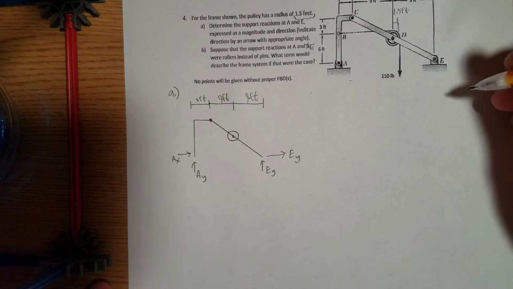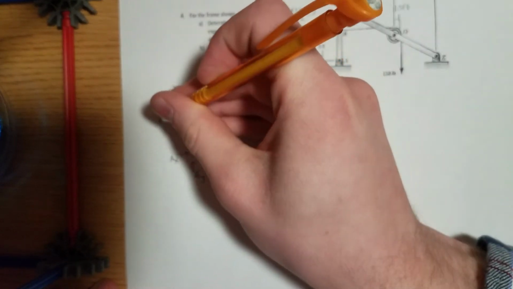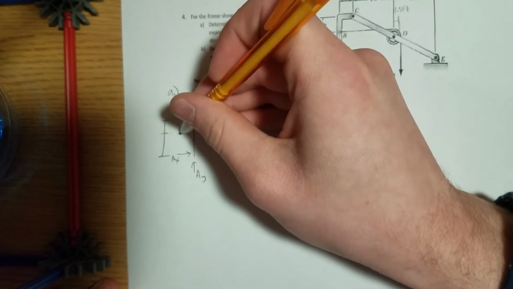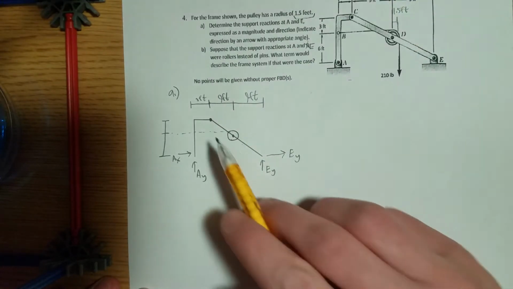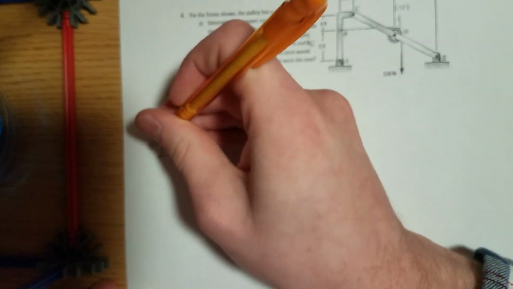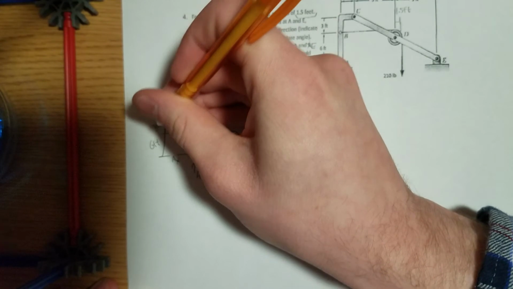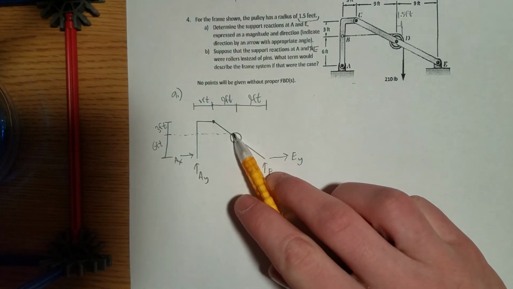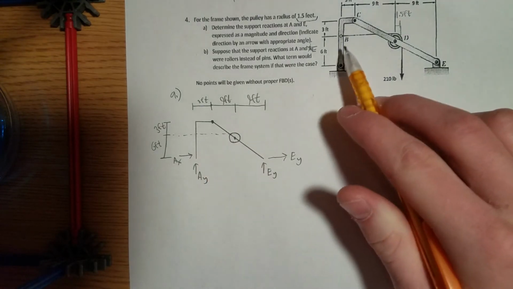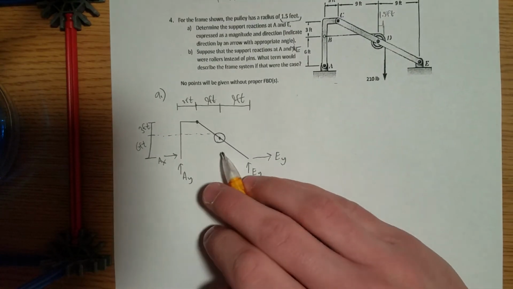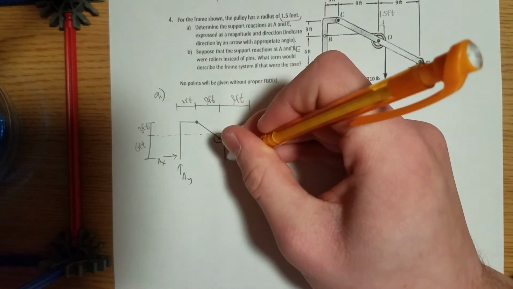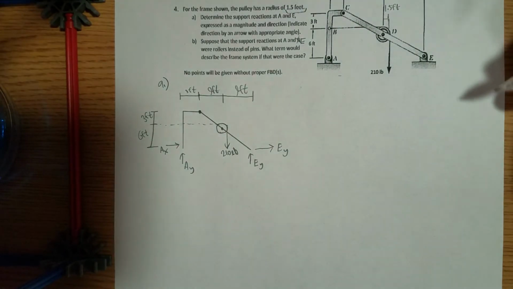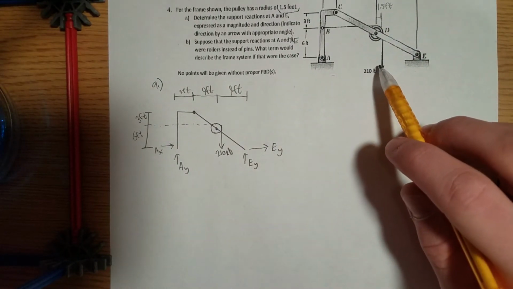Let's see what else we got here. On the left end we can draw our dimensions. I'm going to draw a little dotted line so we see where this is headed. We've got 6 feet and 3 feet to where the top of this pulley is. We'll need that because that's where this rope, this cable, is going to be. And ultimately at this pulley, we've got this going downward at 210 pounds. That looks like it's the only applied force.